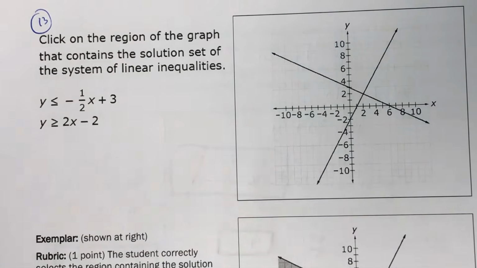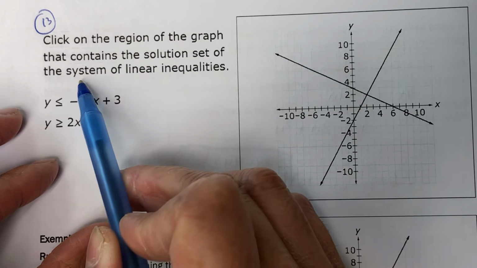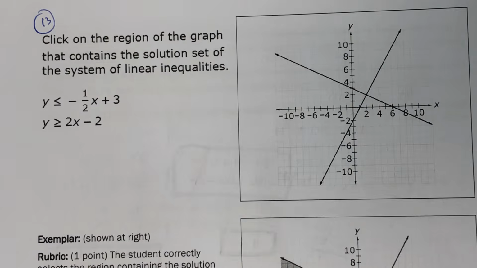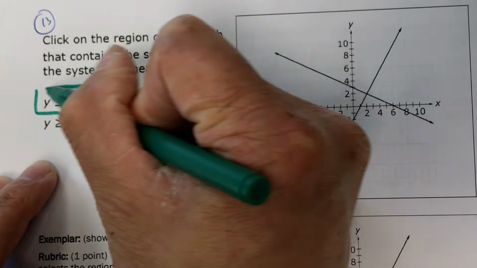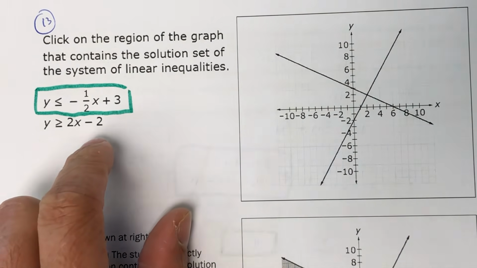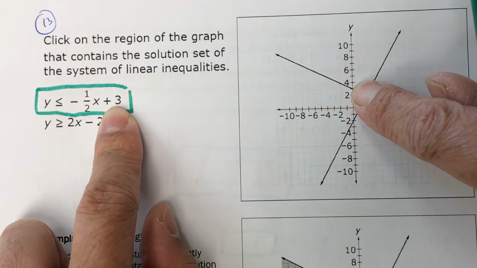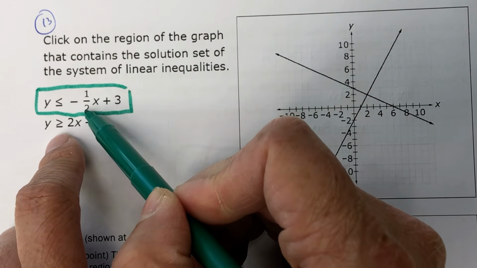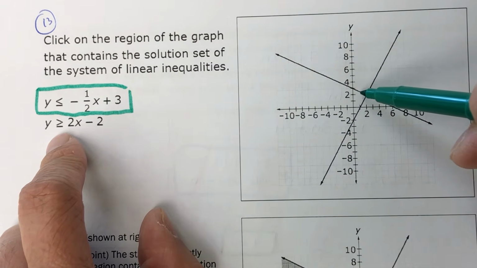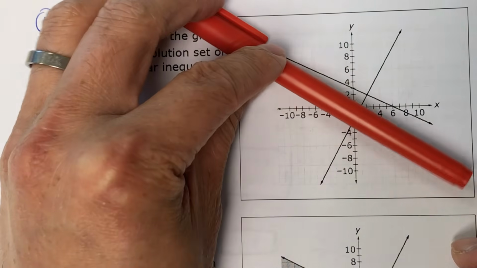Good luck. All right. Click on the region of the graph that contains the solution set of the system of linear inequalities. So let's go ahead and graph this first one here. This one's nice because it's in slope-intercept form. So let's figure out which one of these two graphs it is. I have a y-intercept of positive 3. It has a slope of negative 1 over 2. So that means down 1, right 2. Down 1, right 2. So I don't have a ruler. Let's see if I can create one right there.